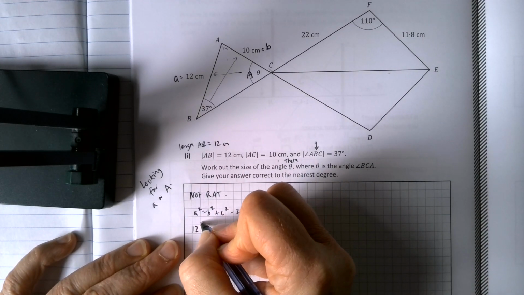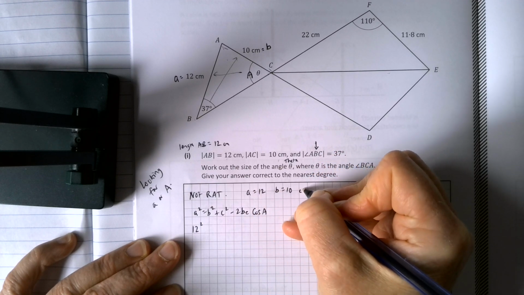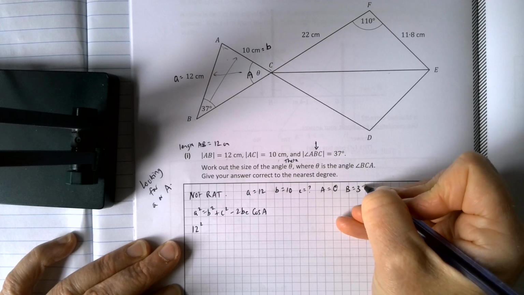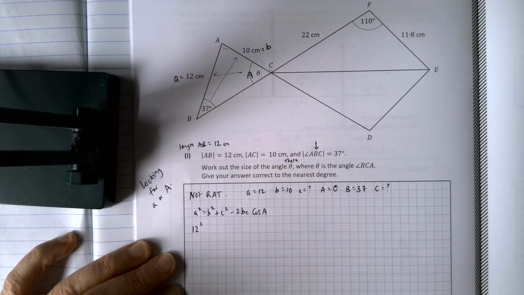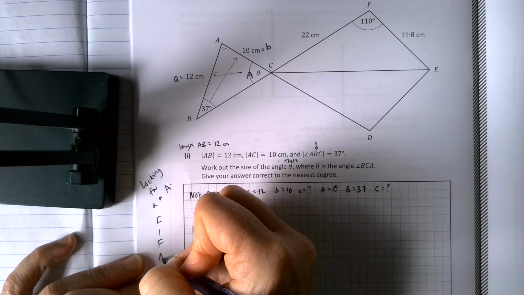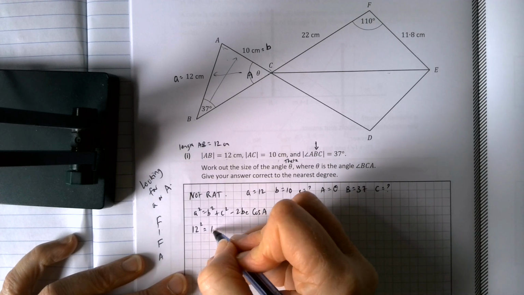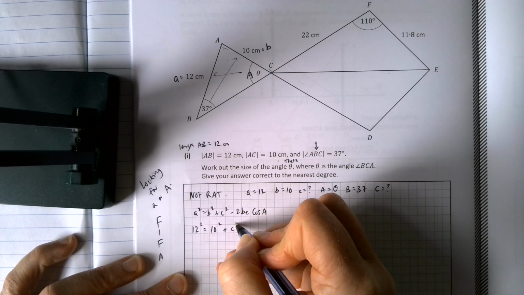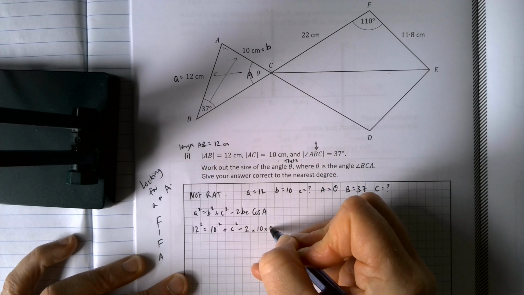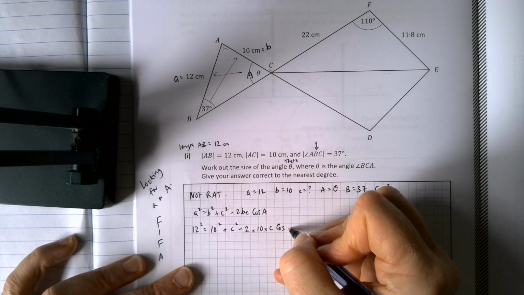So let's see, a squared. a is 12 squared. a equals 12, b equals 10, I don't know c. A equals theta, B equals 37, and I don't know c. Okay, so remember FIFA: formula, information, fill, and answer. So let's try and use the cosine rule. 12 squared is equal to 10 squared plus c squared, I don't know c, minus 2 by 10 by c cos A, which is what I don't know.